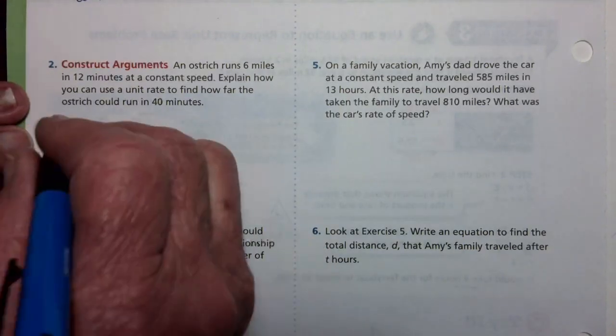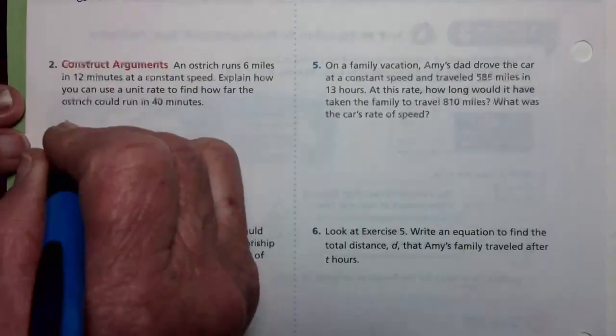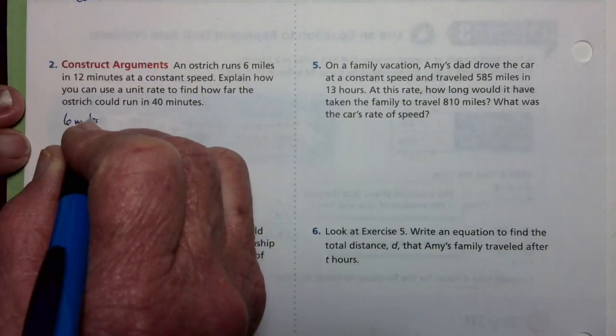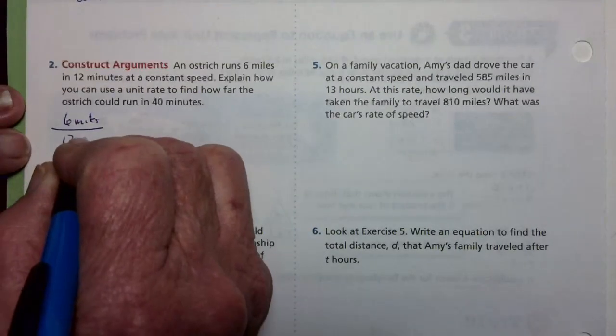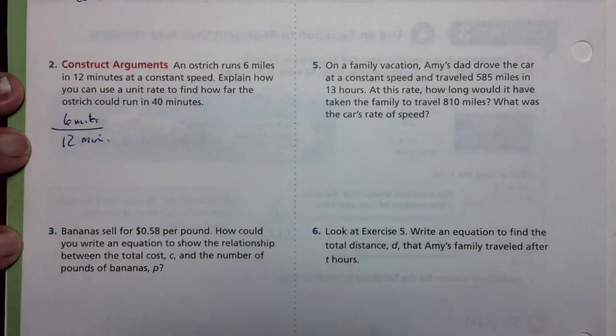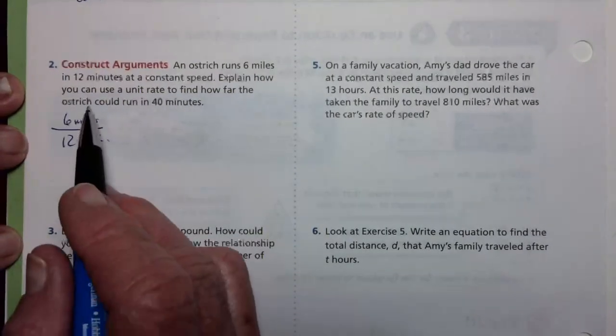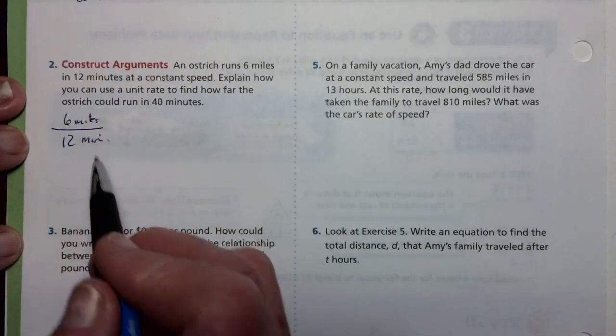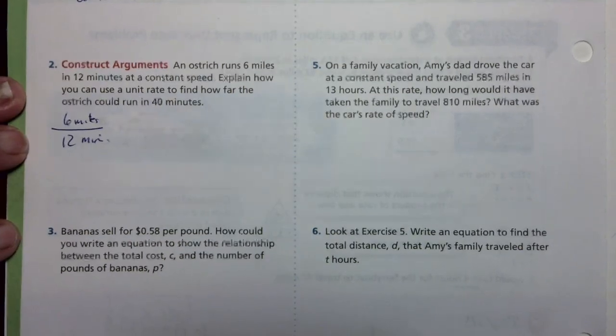Okay? So we have 6 miles in 12 minutes. You understand to put the distance on the top? Because it makes sense to say miles per minute. It doesn't make any sense to say minutes per mile. Do you hear that? It sounds goofy. We're going to go miles per minute, not minutes per mile.